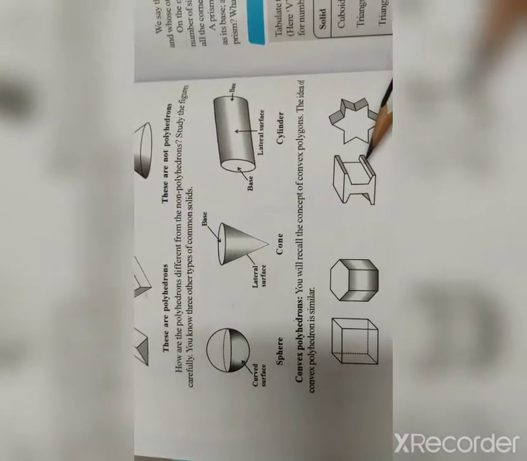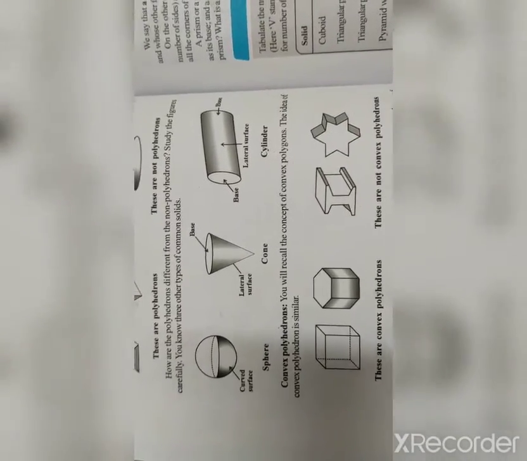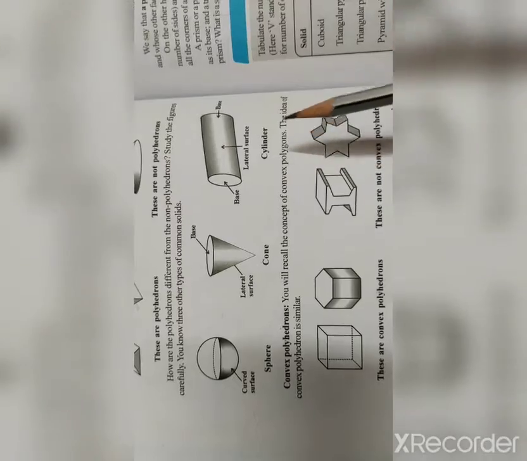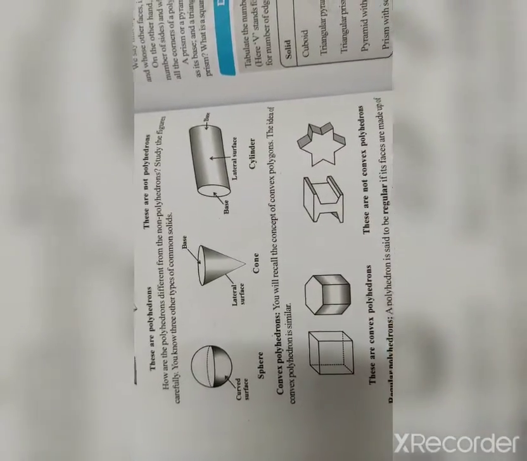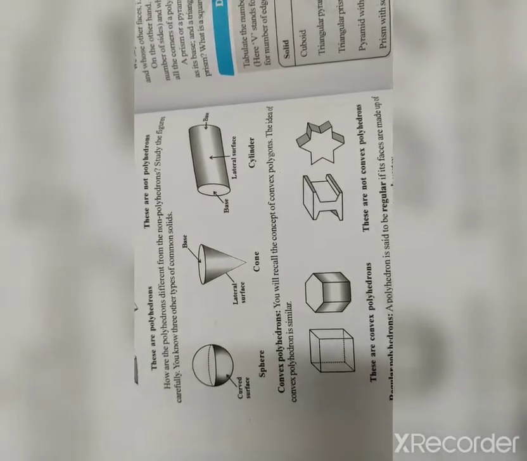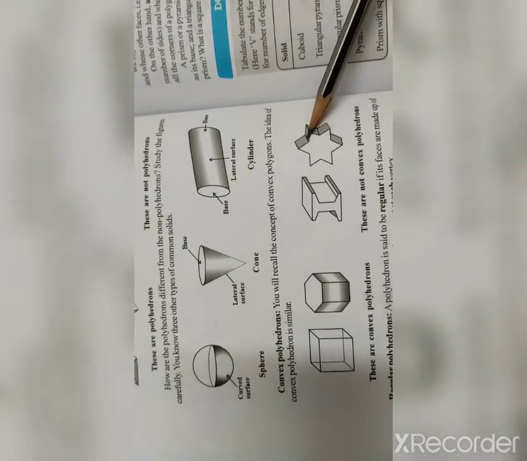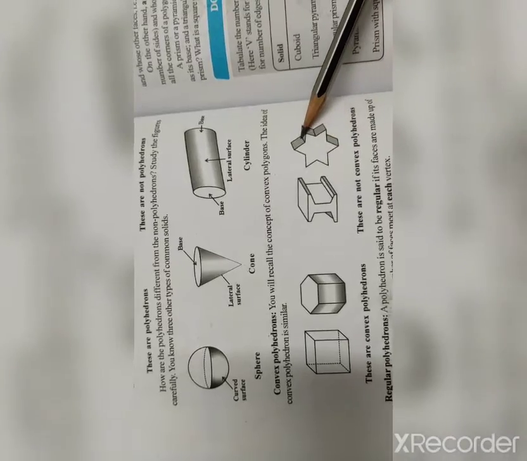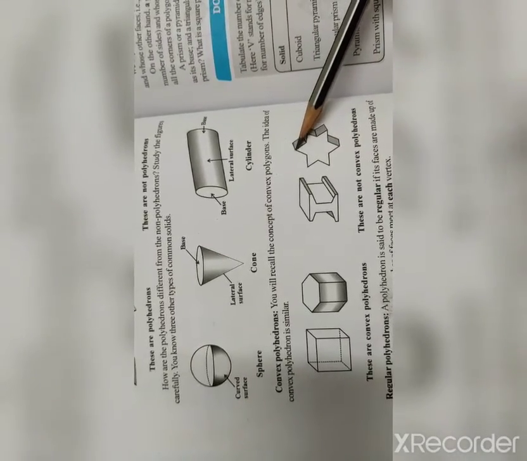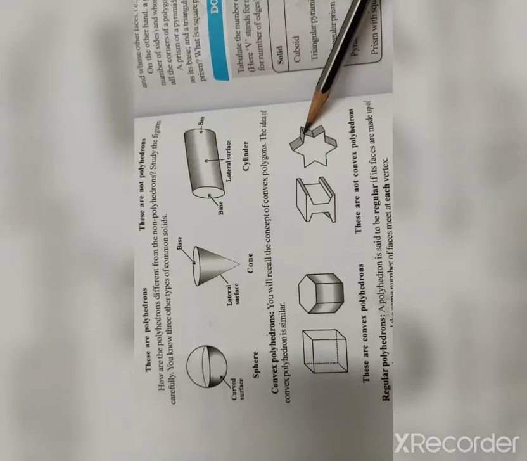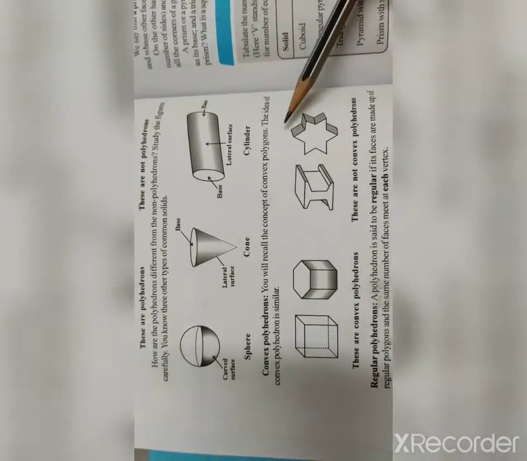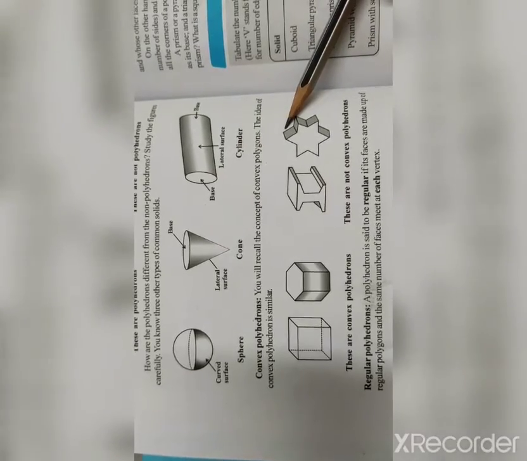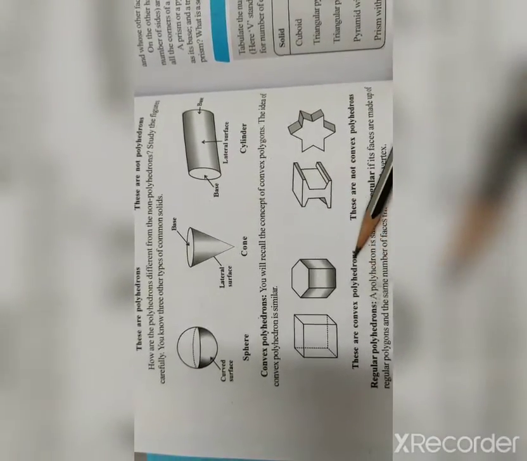Same here, we are using this theory because it is written carefully. You will recall the concept of convex polygons. The idea of convex polyhedron is similar. So when you draw its opposite inside, and this and this you are getting outside, these are not convex polyhedrons and these are convex polyhedrons.